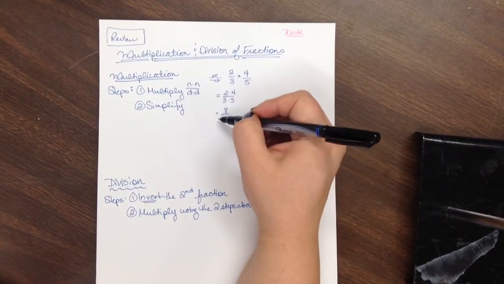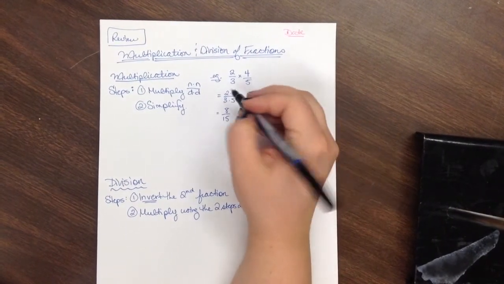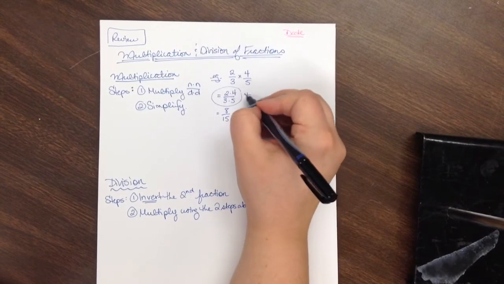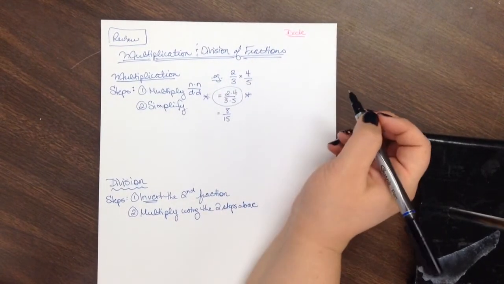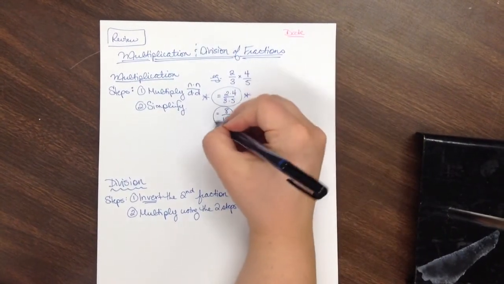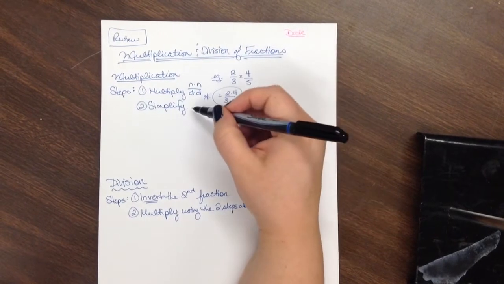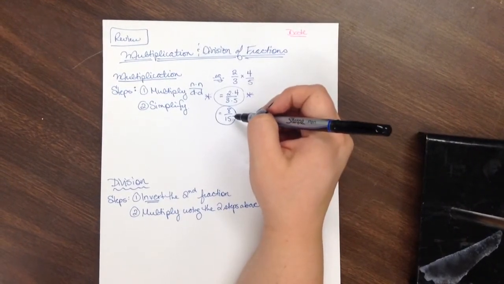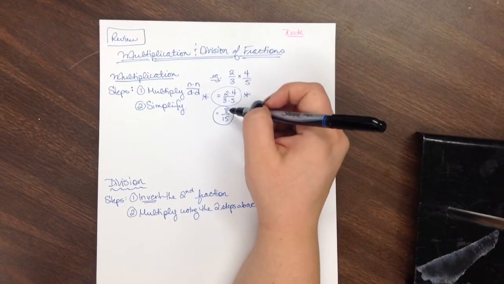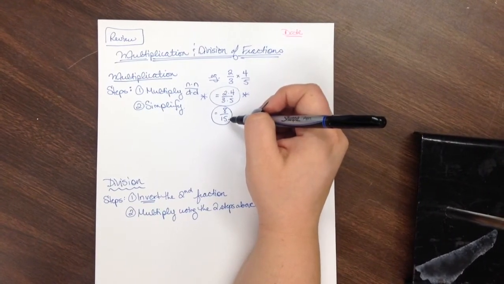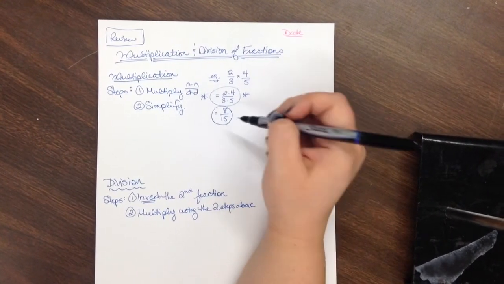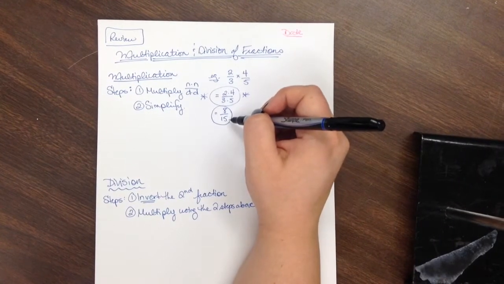Notice my equal signs line up. I only have one equal sign per line. I want you to show this step to show me your work. Okay, and 8/15 is my final answer. I don't need to simplify because that is my answer in its simplest form. 8 and 15 share no common factor for dividing and reducing any further.